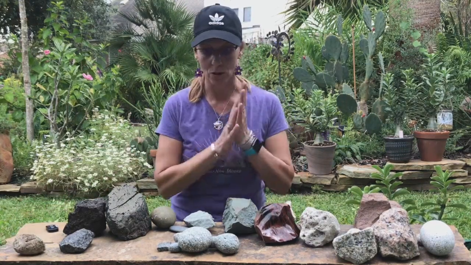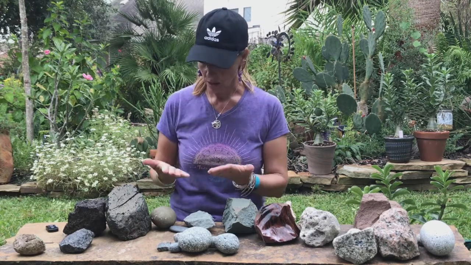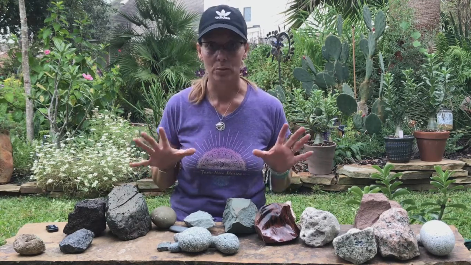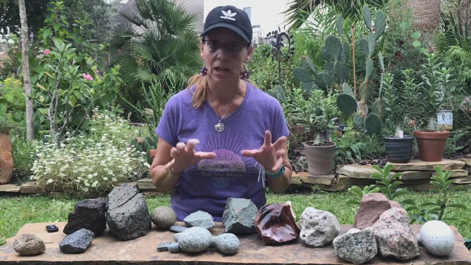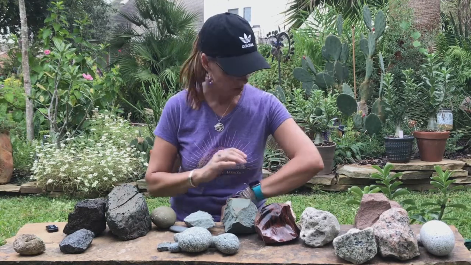So I'm going to go over some igneous rocks here. I've sprayed up well with mosquito repellent, so hopefully I will not get bitten, because the mosquitoes are super bad here in my yard.